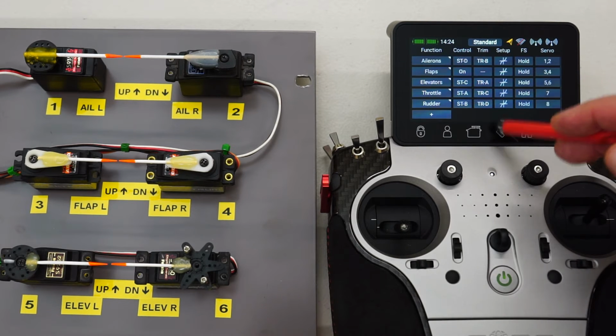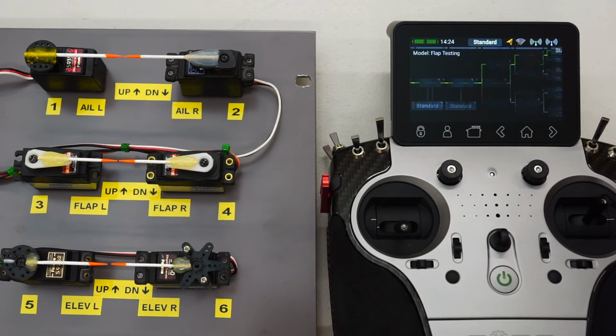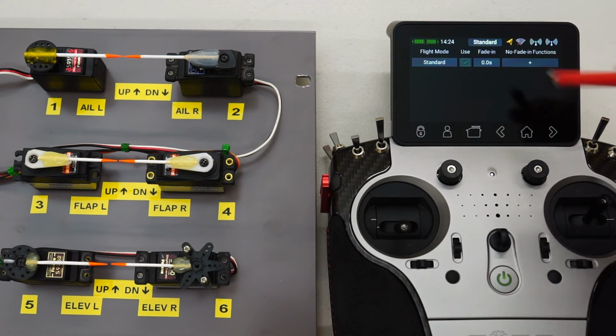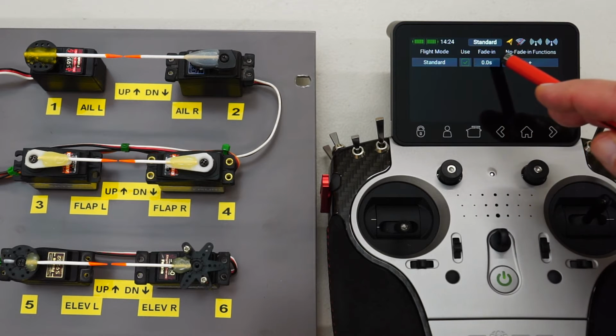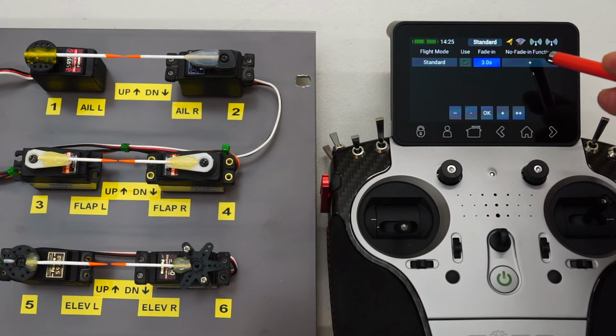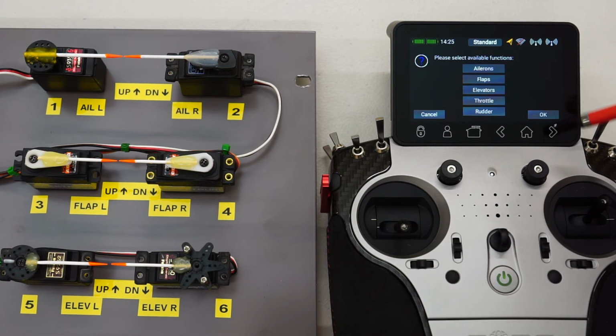So we go back into our flight mode screen, and here's our standard flight mode, and you'll notice there's 0-second fade in delay. So let's put in, make it the same, let's make it 3 seconds. Now we also want to adjust the no fade in for certain servos, like we mentioned before.